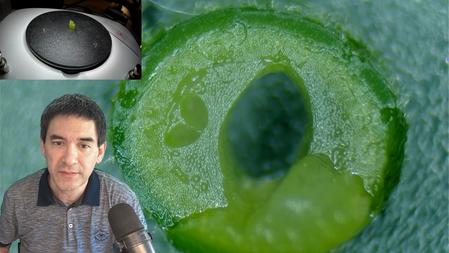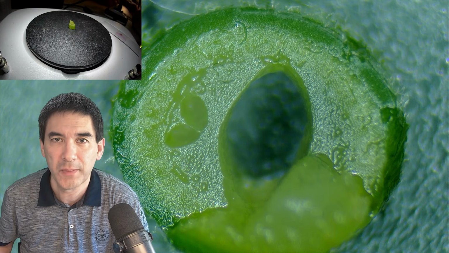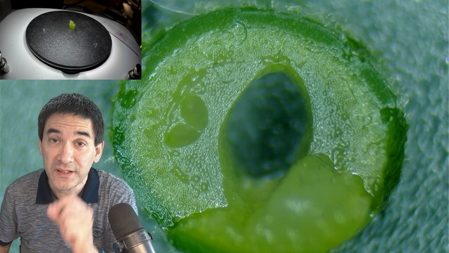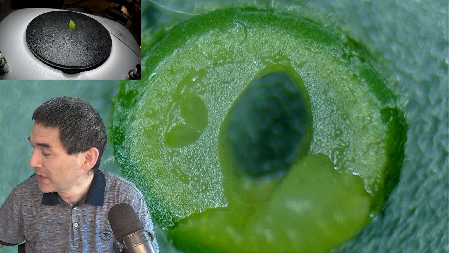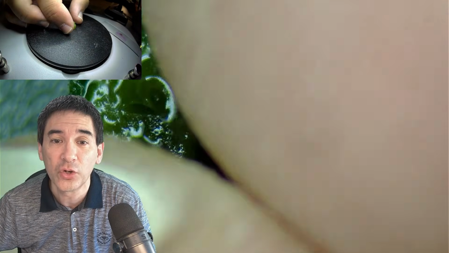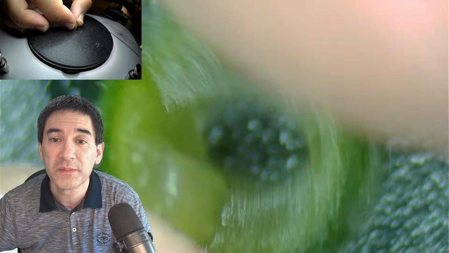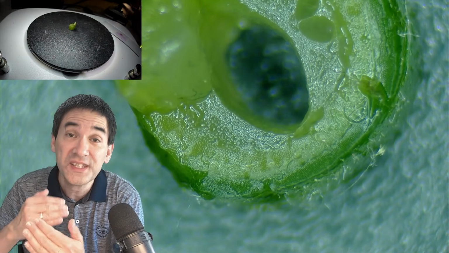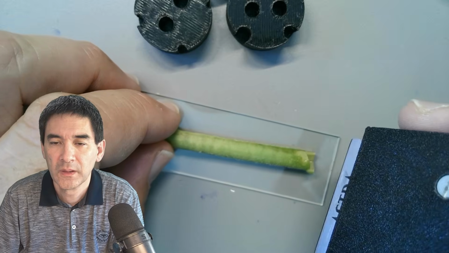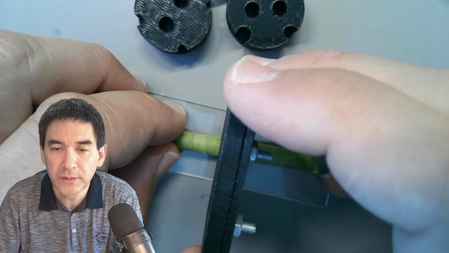So we're going to simply give it a try, and I'm going to use, of course, my microtome to make a very thin section. At least I would like to try to make a sufficiently thin section. But as you can see, it's fairly soft, and especially because it is hollow, I wonder if it's able to resist the cutting sufficiently well. Okay, so let's cut a part off.